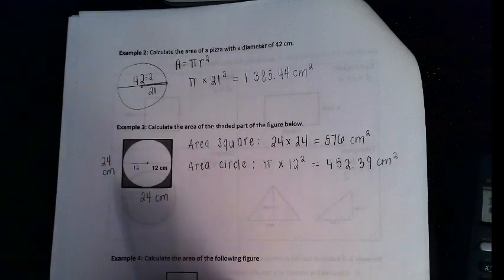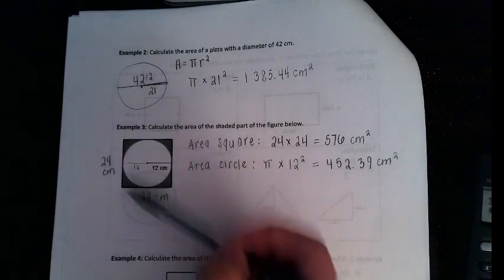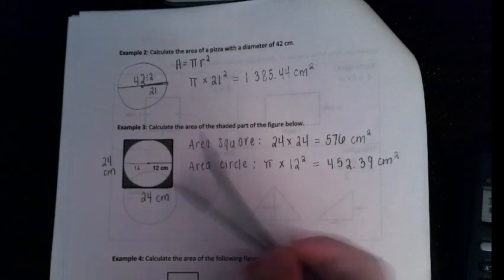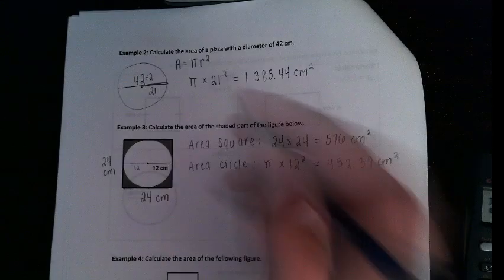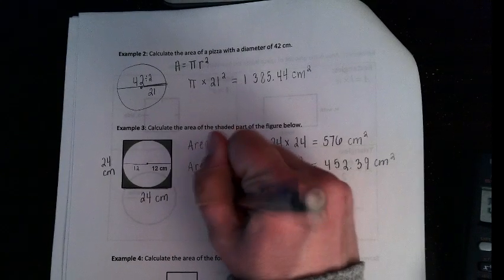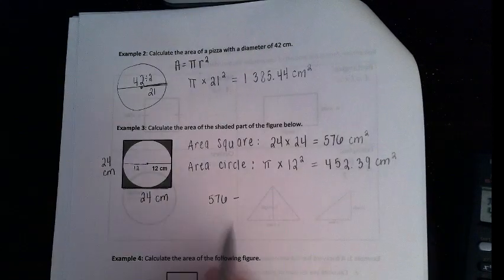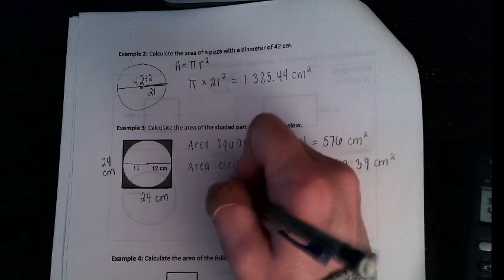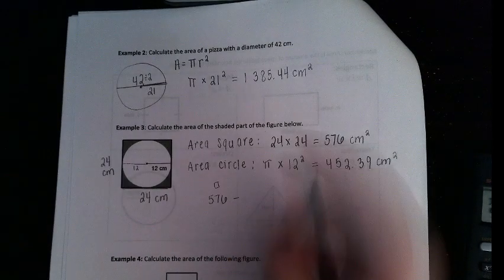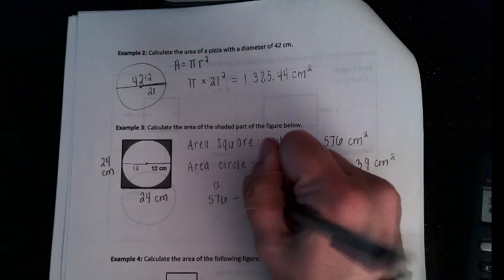Now, this is asking you for the area of the shaded part. So you can think of it as having the area of the full square and taking away the circle. So that means we would use subtraction. So the area of the square, take away the circle, 452.39.